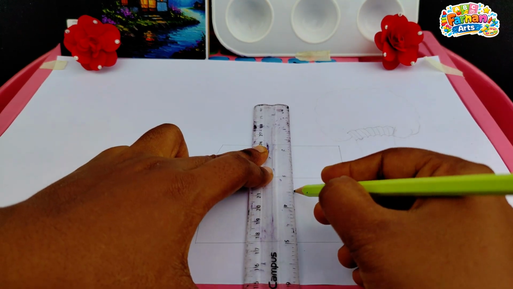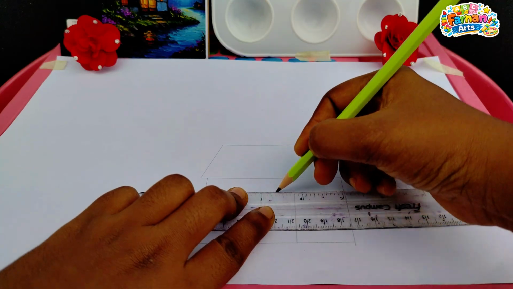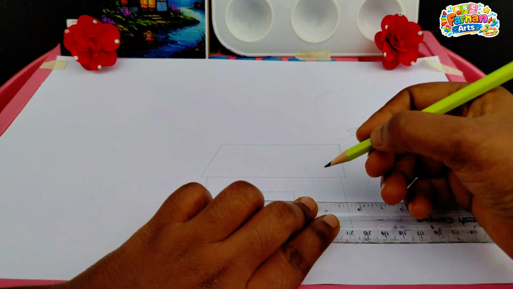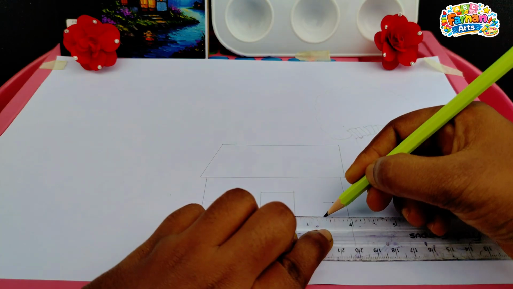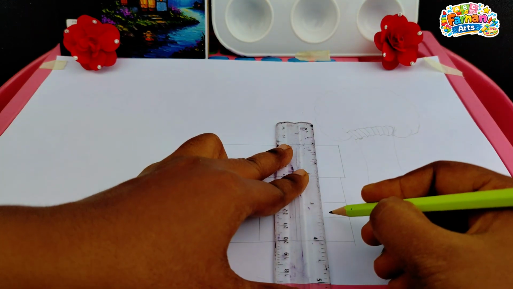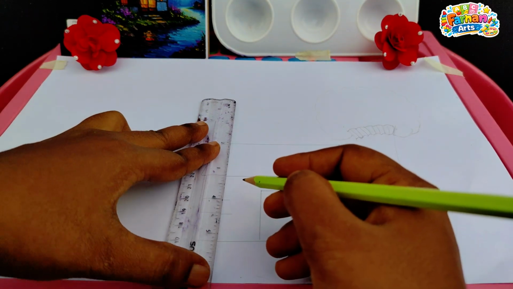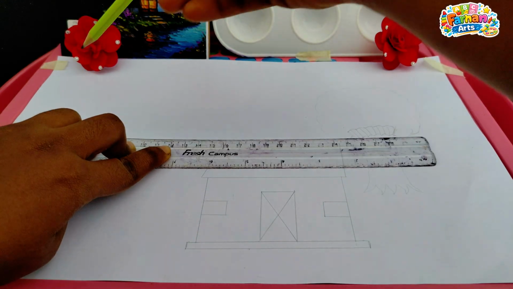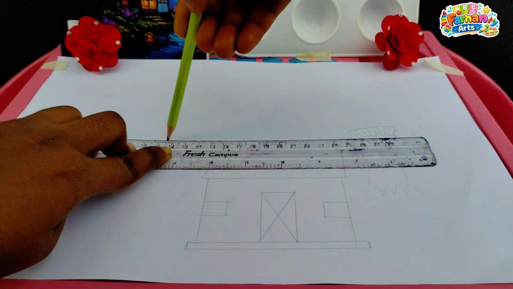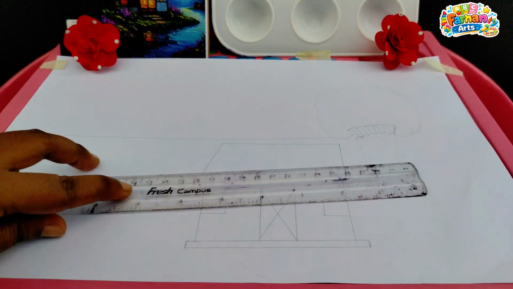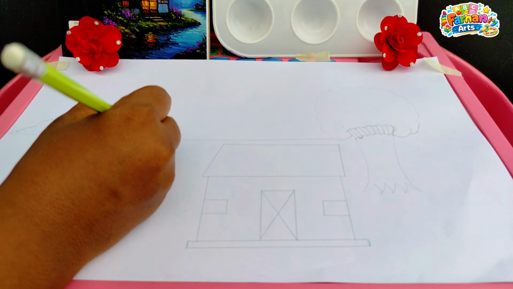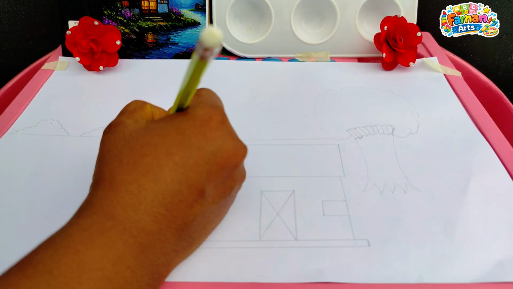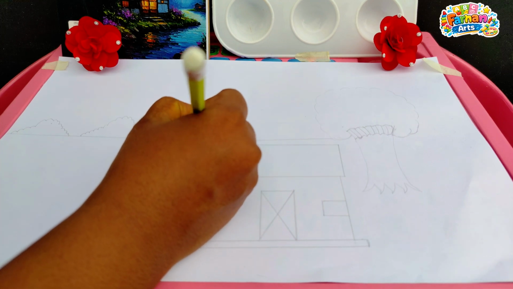Let's draw the door and the two windows. Draw a long line at the top using the ruler. Above the line, draw shapes that look like trees.